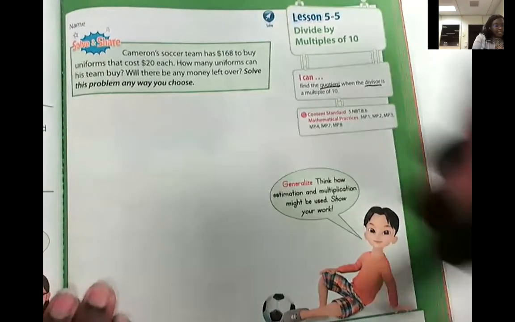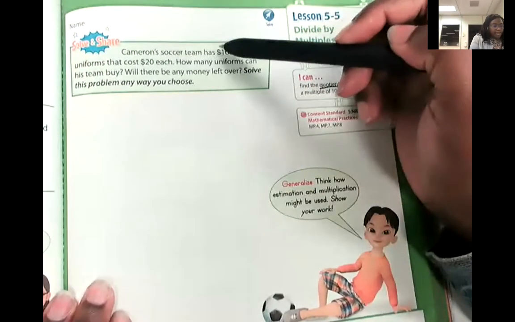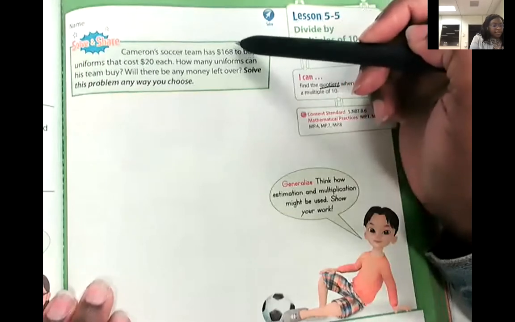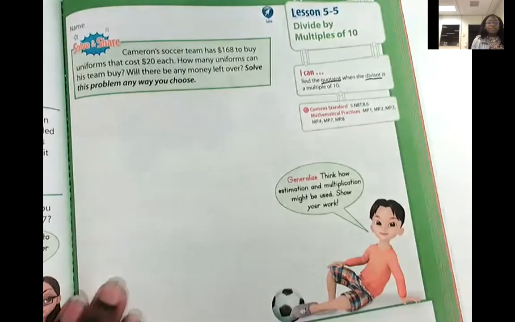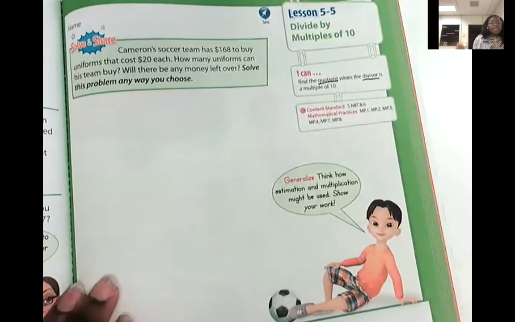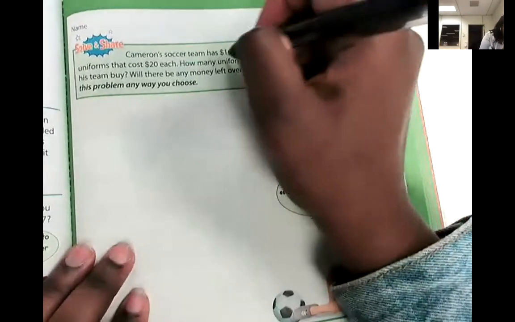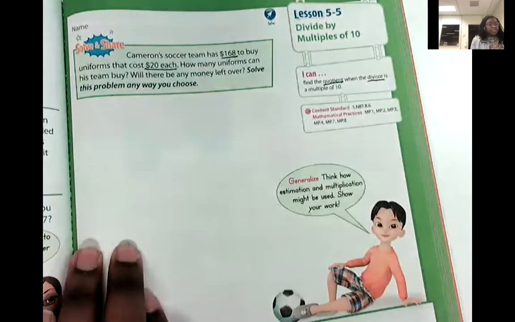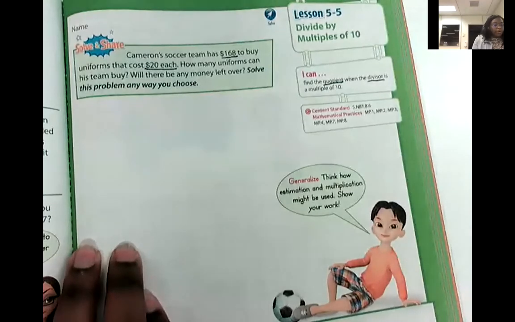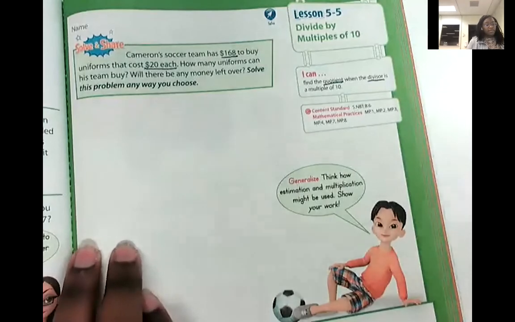So it says, Cameron's soccer team has $168 to buy uniforms that cost $20 each. Don't forget, we want to try and underline the really important details so that it can help us solve the problem later on. $168 to buy uniforms that cost $20 each. How many uniforms can his team buy? Will there be any money left over? Solve this problem any way you choose.